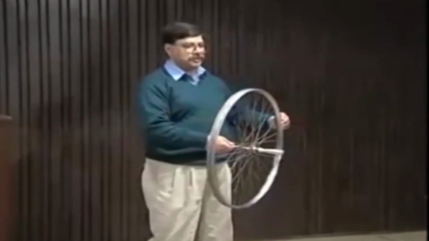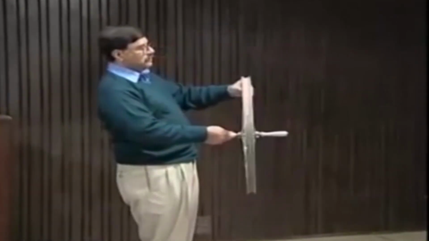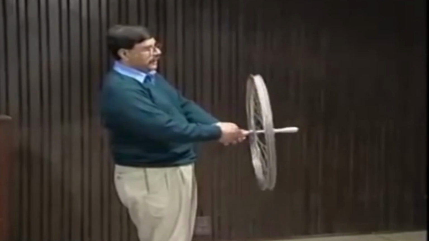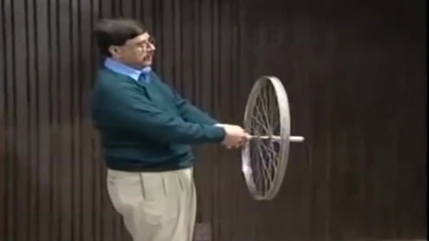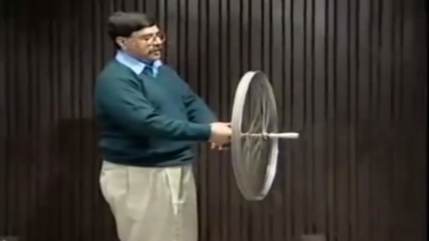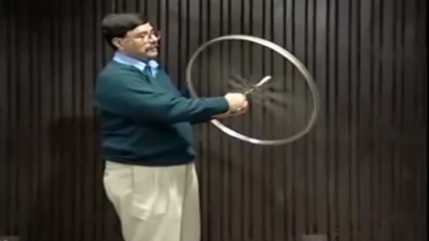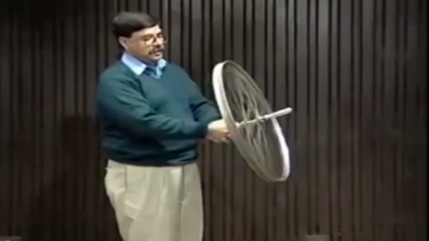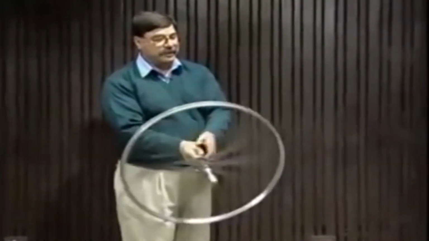In this demonstration, what I want to show you is, if this wheel is not rotating, I can lift it up like this. You see, when I apply a torque like this, it goes like this. Now let me spin it and try to take it up. You see, it doesn't go up, it is going sideways. If I push it down, it goes sideways this way.